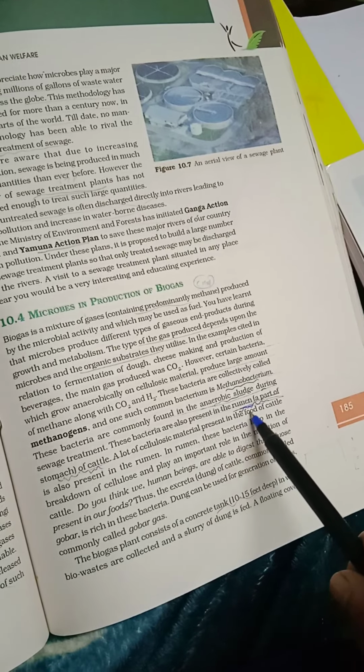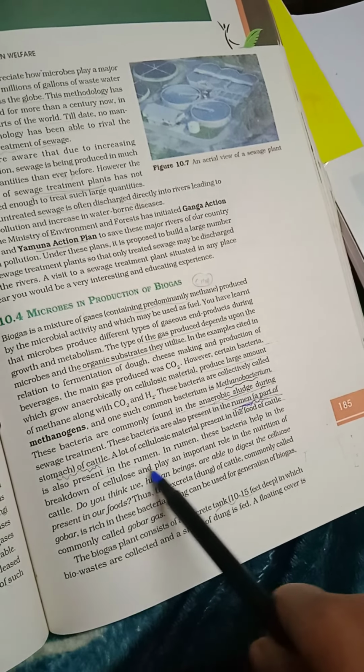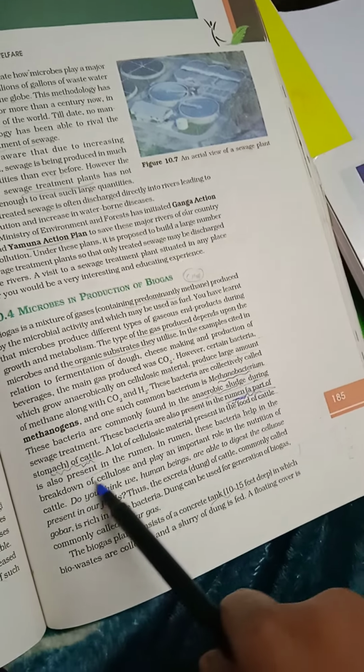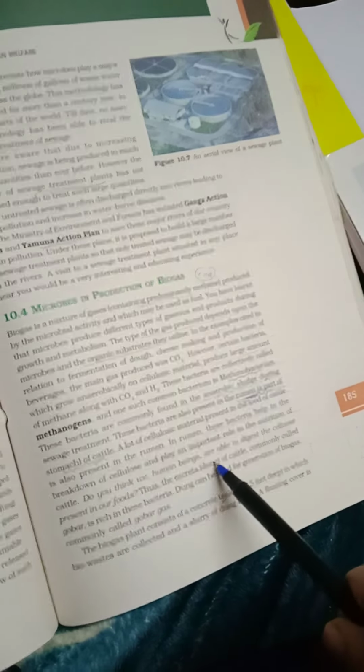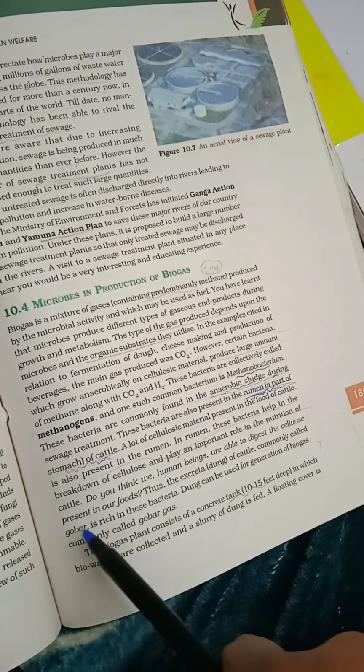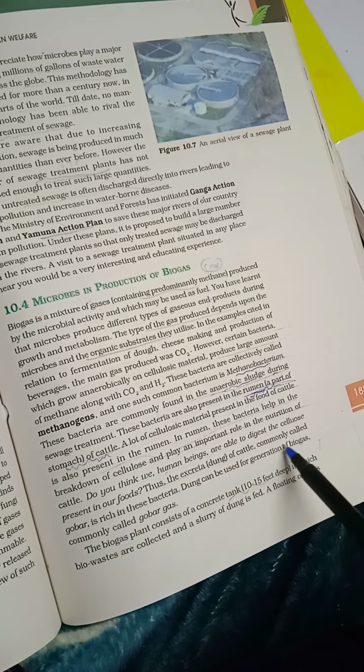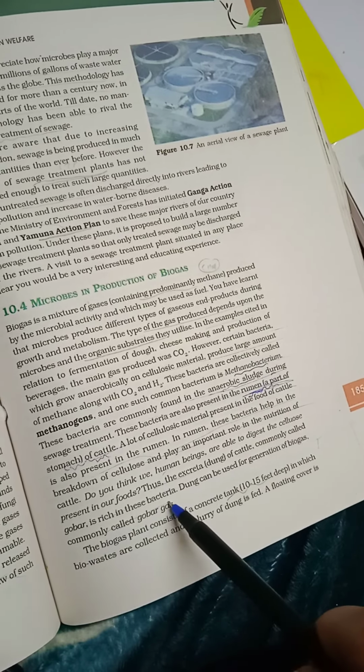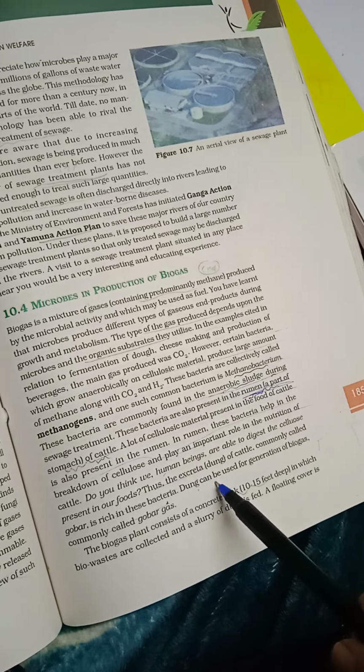A lot of cellulose material present in the food of cattle is also present in the rumen. In the rumen, these bacteria help in the breakdown of cellulose and play an important role in the nutrition of cattle. Thus, the excreted dung of cattle, commonly known as gobar, is rich in bacteria. Dung can be used in the generation of biogas, which is gobar gas, consisting of CH4, CO2, and H2.